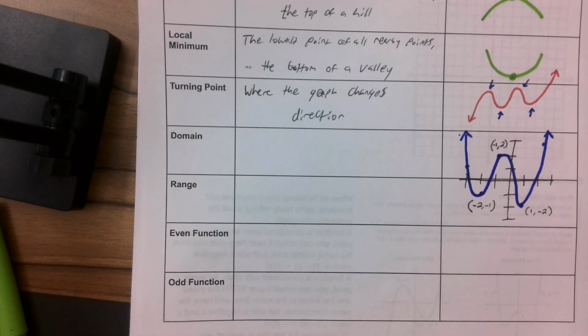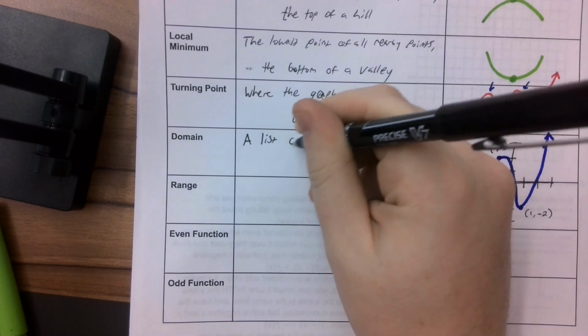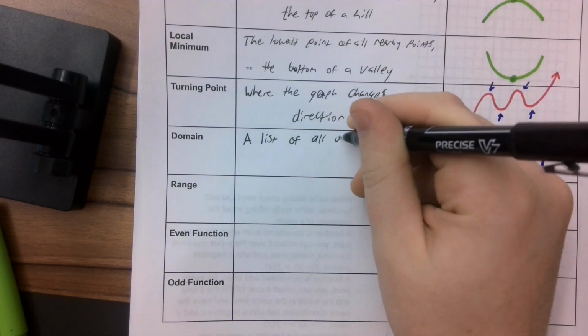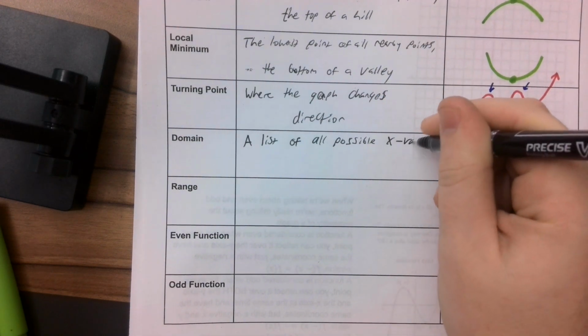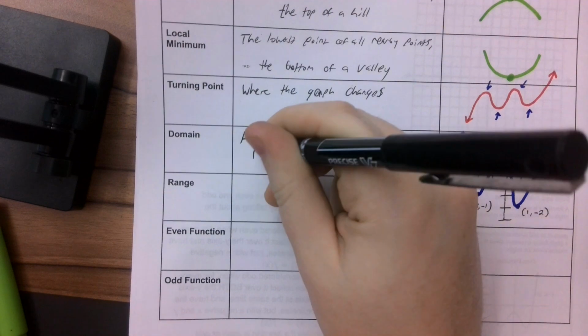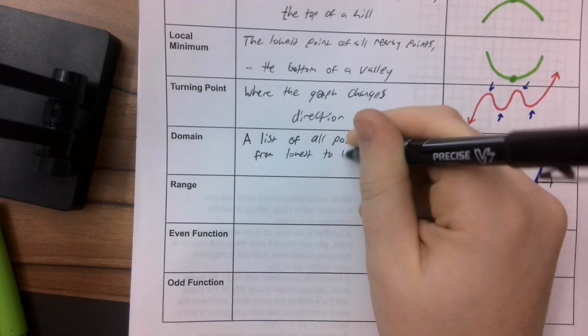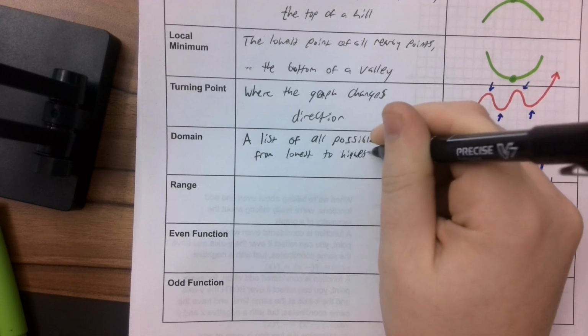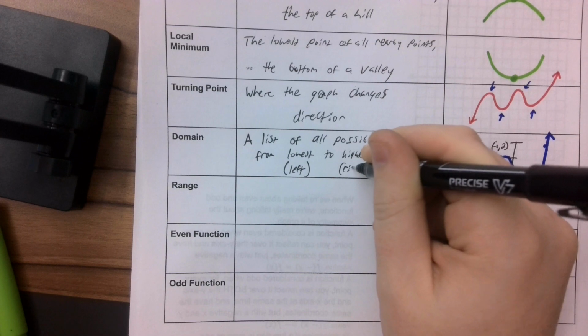For the domain, it's just a list. It's a fancy way of saying a list of all possible x values from lowest to highest. In other words, left to right.